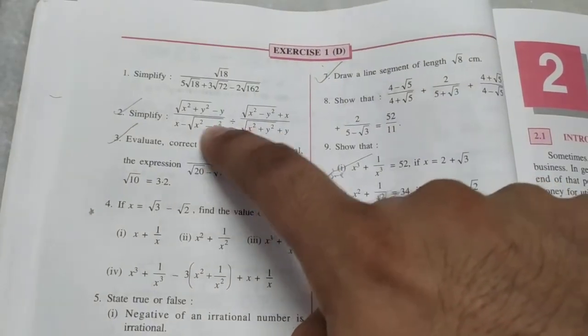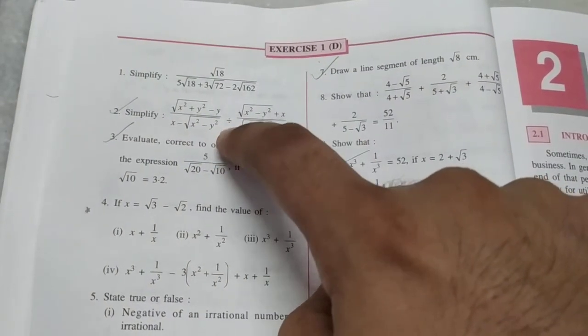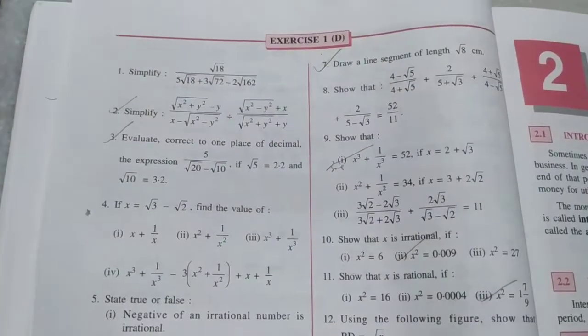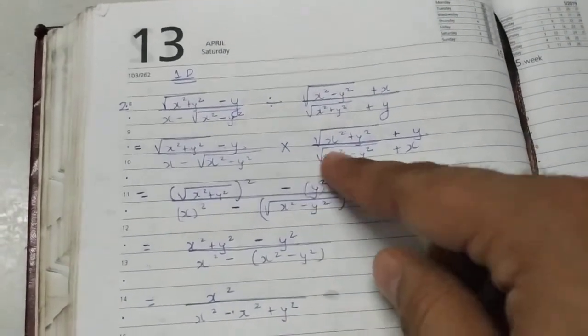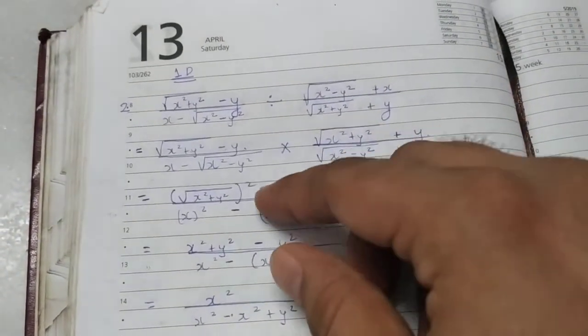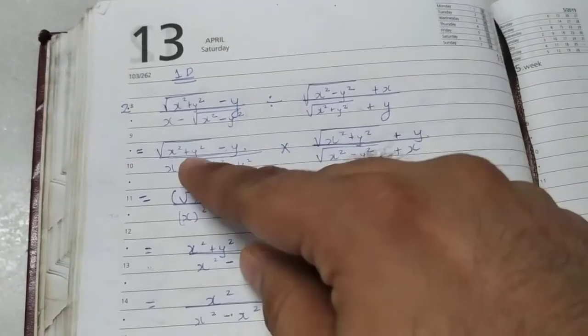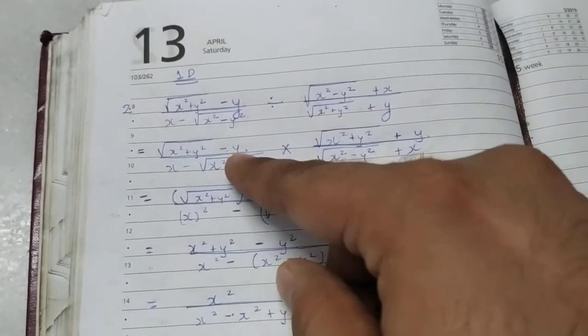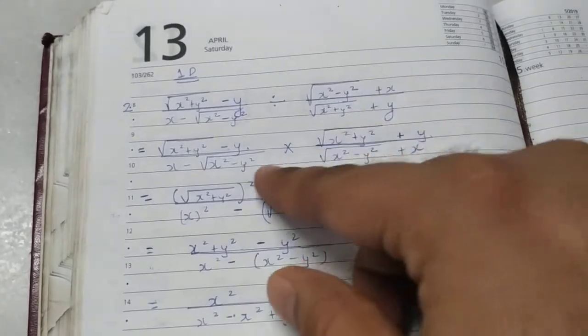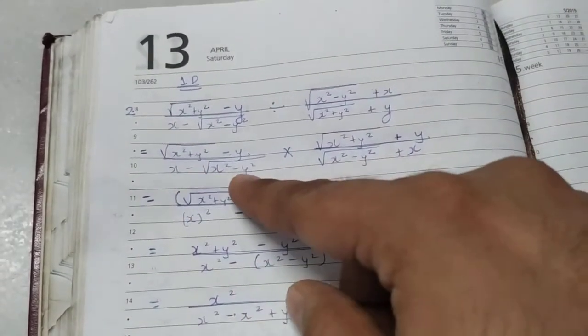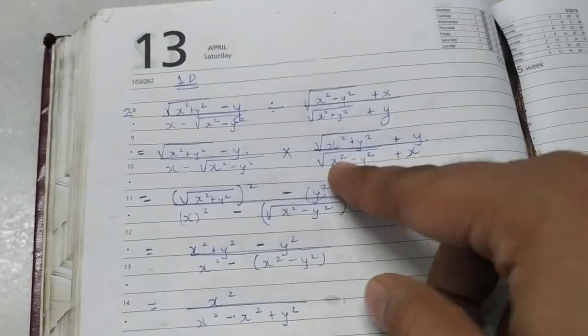So what do we do when two fractions have to be divided? We use multiplication with the reciprocal of the second fraction. So here, that's the first step we will do, multiply with the reciprocal. Now, if you look at the numerators, it becomes a minus b and a plus b. Even the denominator is a minus b and a plus b.